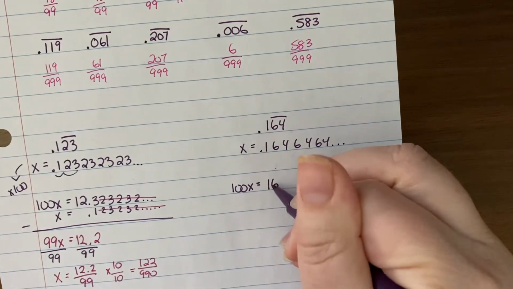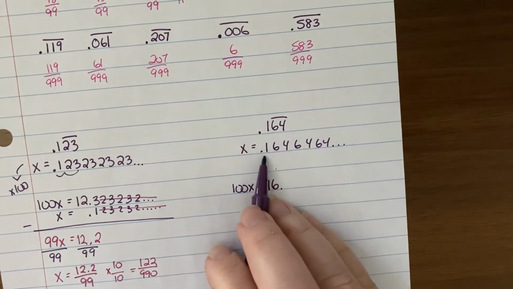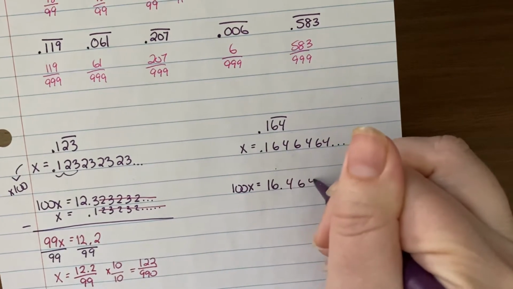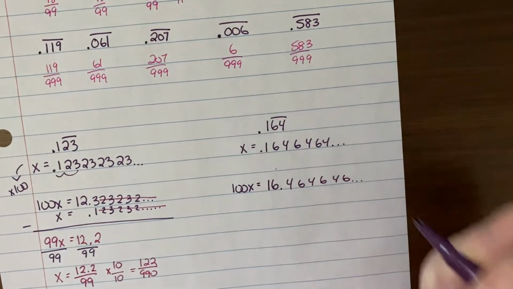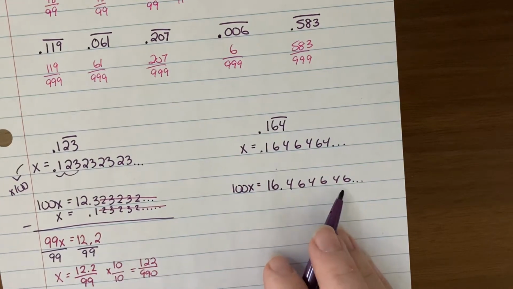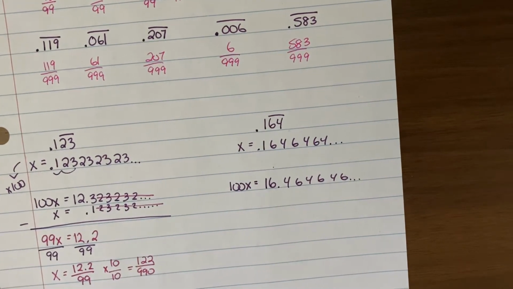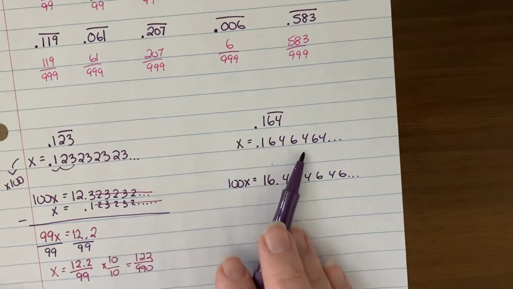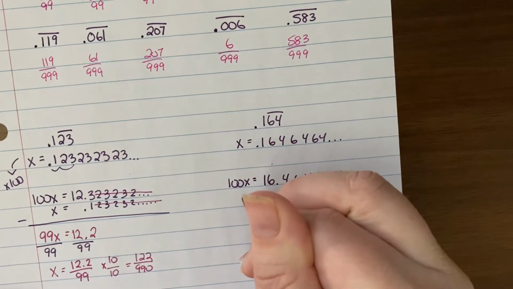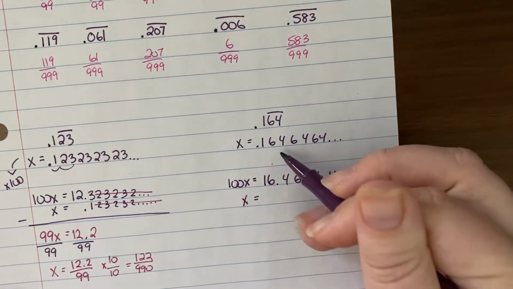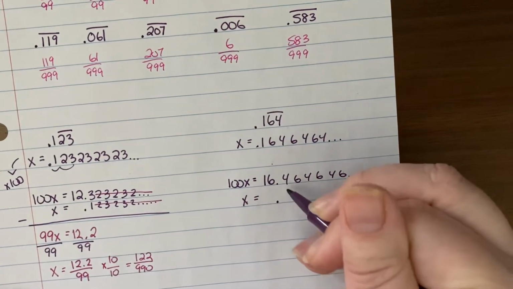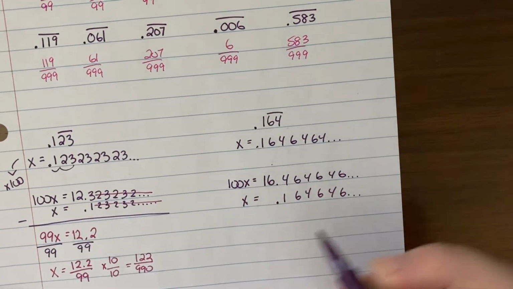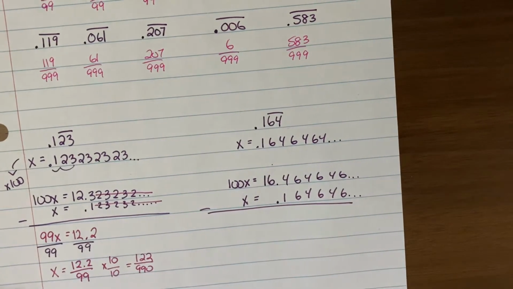So I get 16.464644 forever and ever. I find that it helps to write out your numbers spaced out really well. That helps in the subtraction later on. Okay, so I'm going to take this equation and subtract the original. Remember you have to line up your decimal point: x equals 0.164646, and so on. We're going to subtract everything.